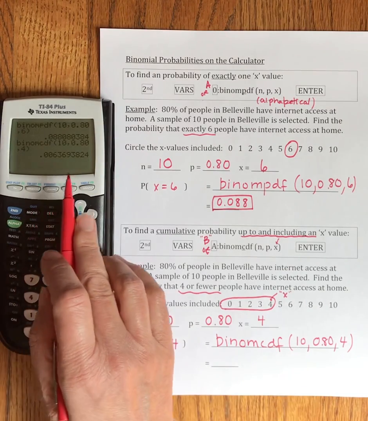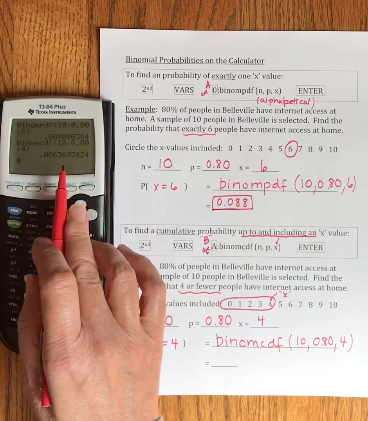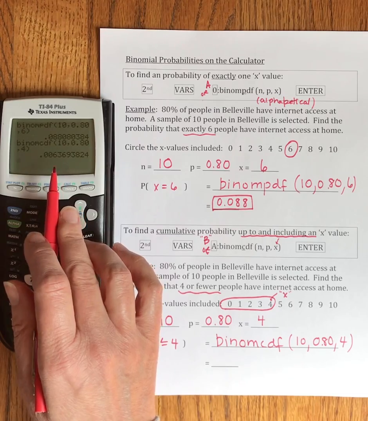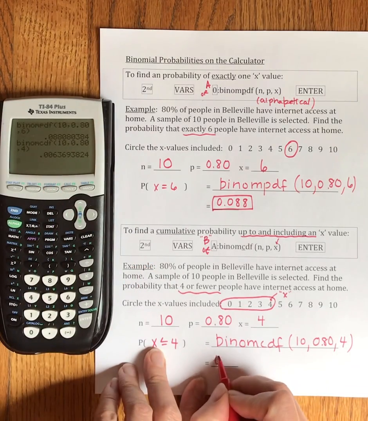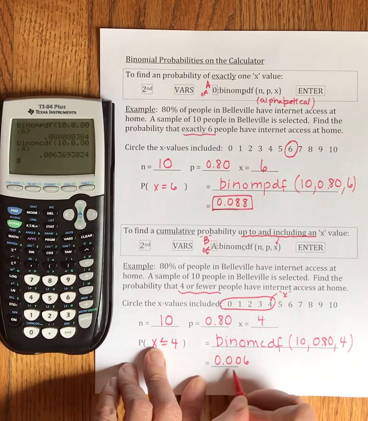So we're looking to round that. And it looks like it's going to round to 0.006.